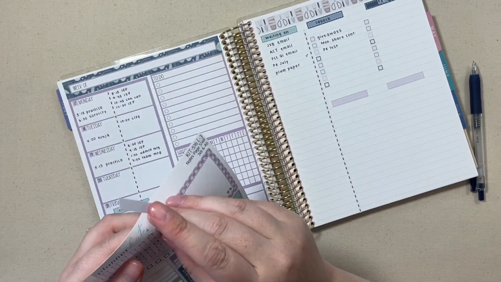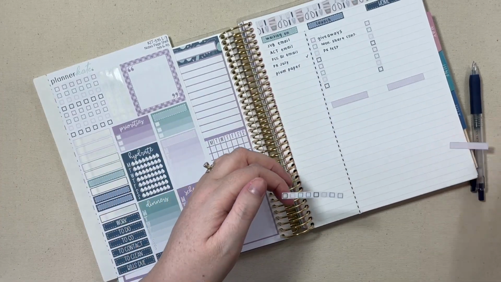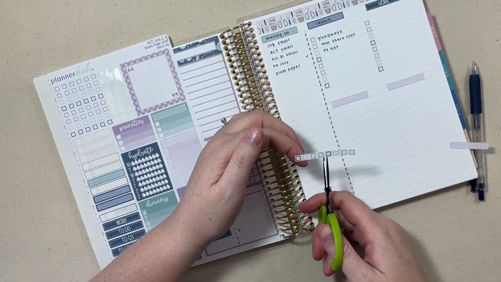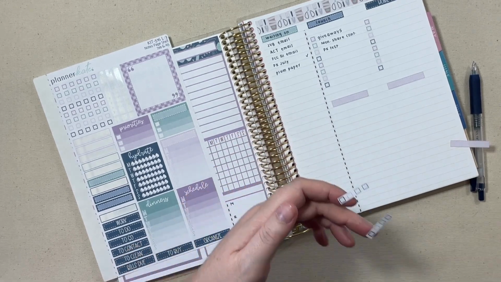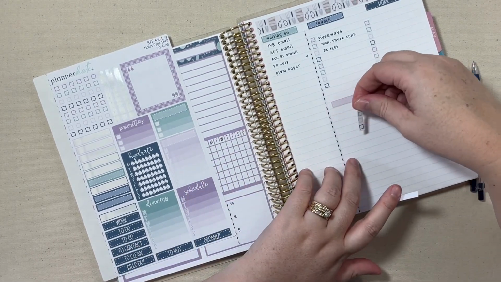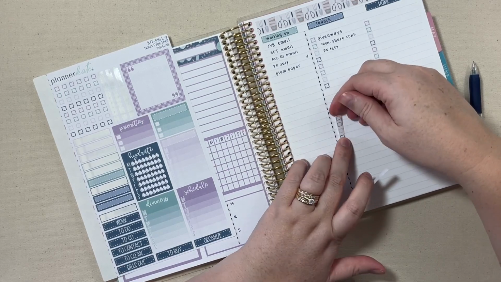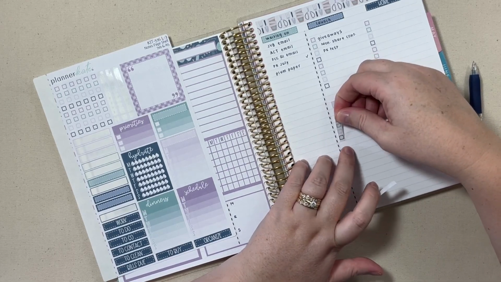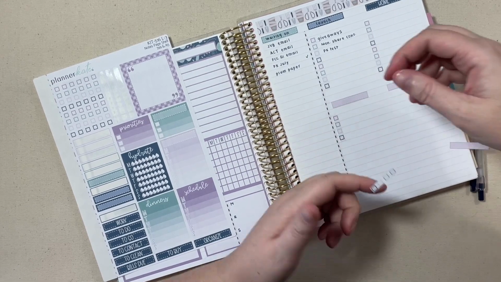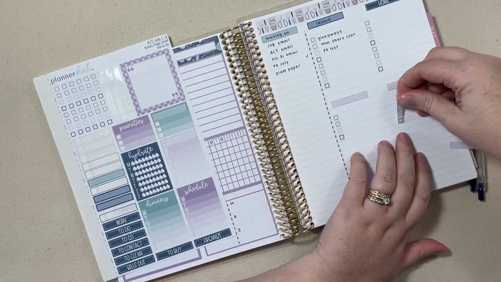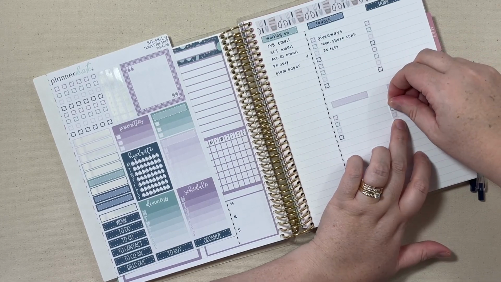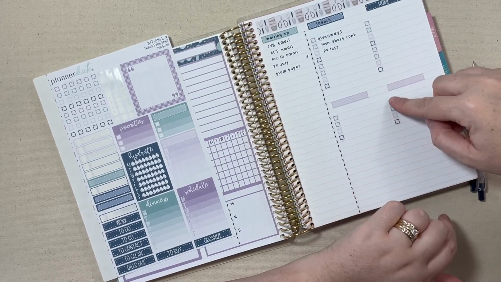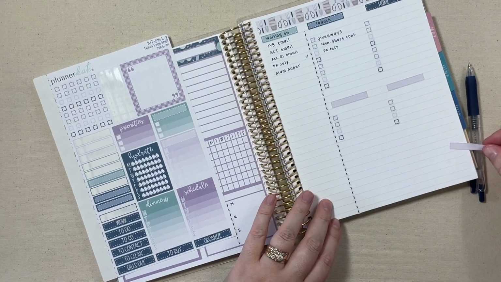And then we're going to do a little trimming here. So we're going to trim this checklist box in half and put one down here and the other half down over here. I'm trying to get everything lined up like this, in line with the checklist above it.